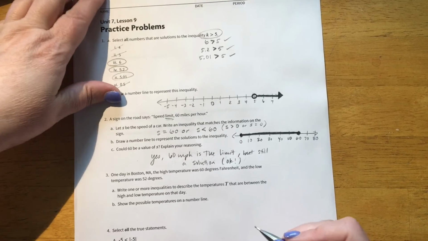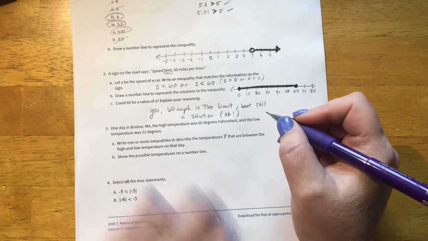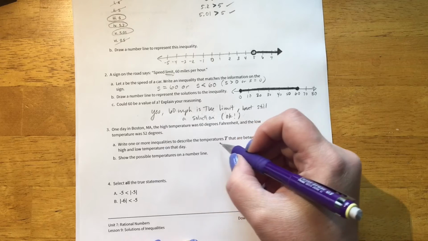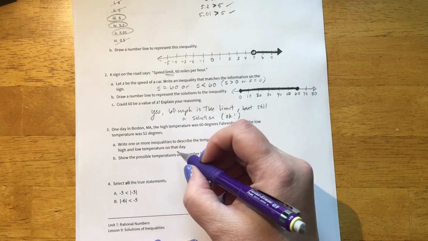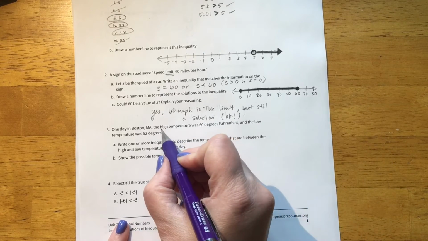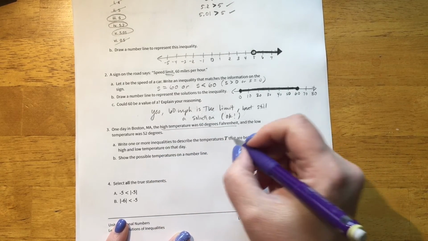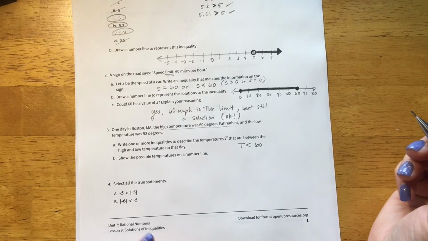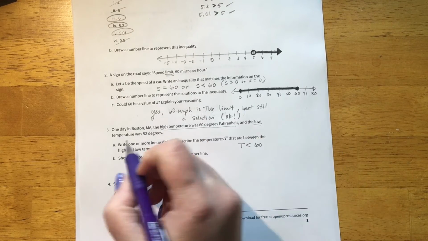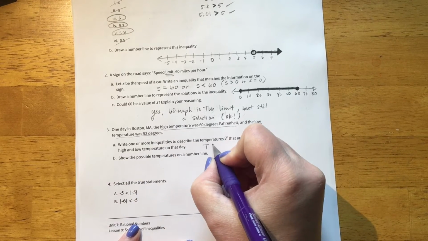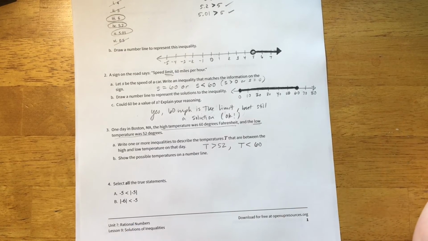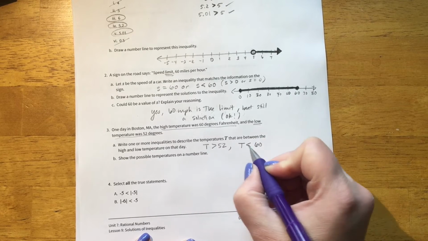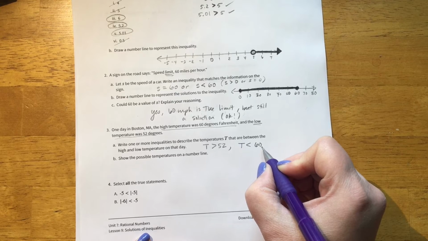On to number 3. One day in Boston, Massachusetts, the high temperature was 60 degrees Fahrenheit and the low temperature was 52 degrees. Write one or more inequalities to describe the temperatures T that are between the high and low temperatures on that day. Okay, so we know that the high was 60 degrees Fahrenheit. So T must be less than 60 degrees Fahrenheit, right? But we also know that the low was 52, which means that T has to be greater than 52 degrees Fahrenheit. So there's our 2 inequalities. Our temperature for the day was greater than 52 degrees, but our temperature was also less than 60 degrees.